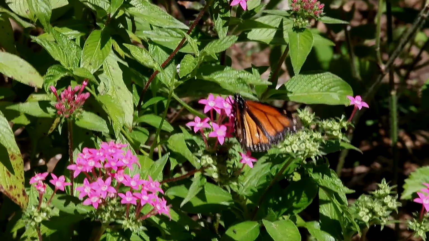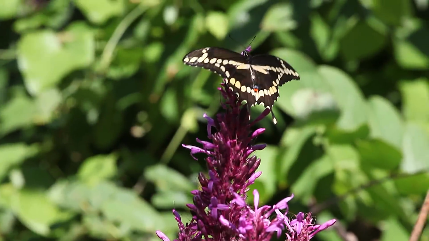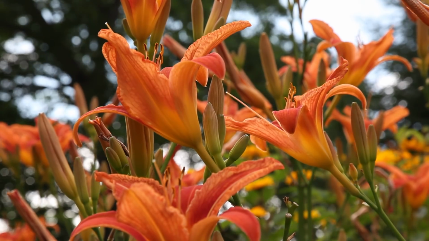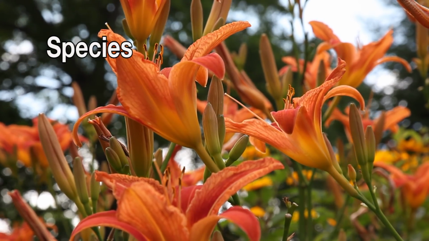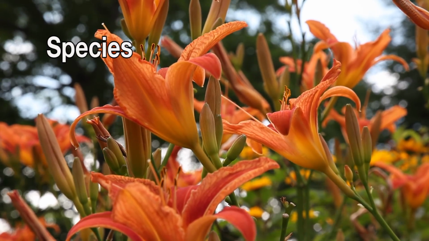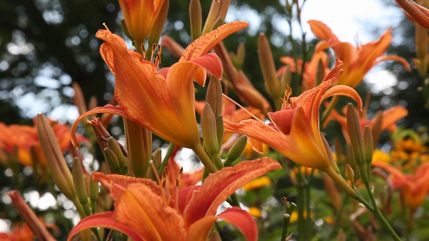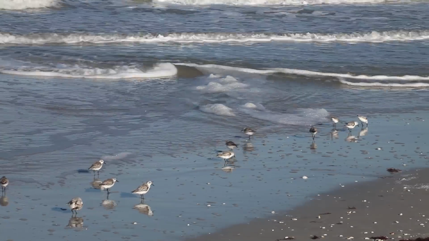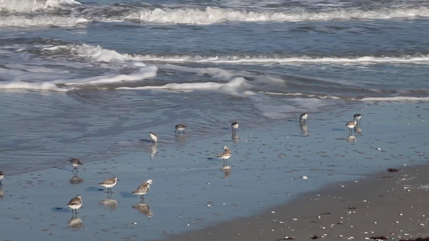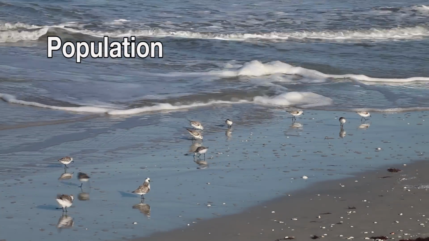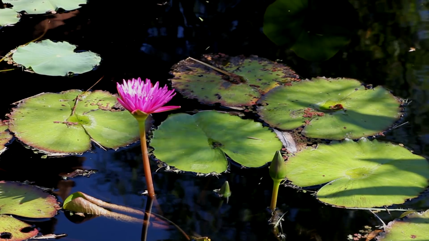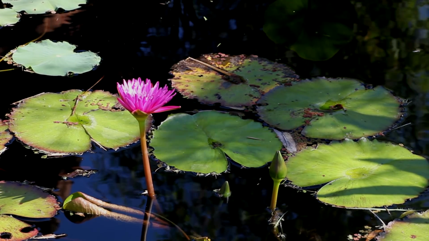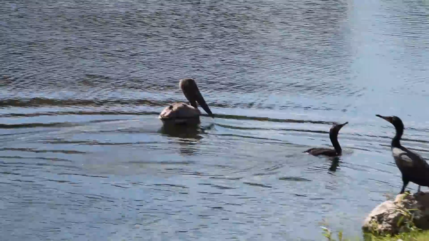These two different butterflies are members of two distinct species. A species consists of a group of organisms which can successfully reproduce among themselves. Members of the same species possess similar characteristics. They often appear and behave similarly. A group of the same species in the same area is called a population. For example, the water lilies in this pond make up a water lily population.